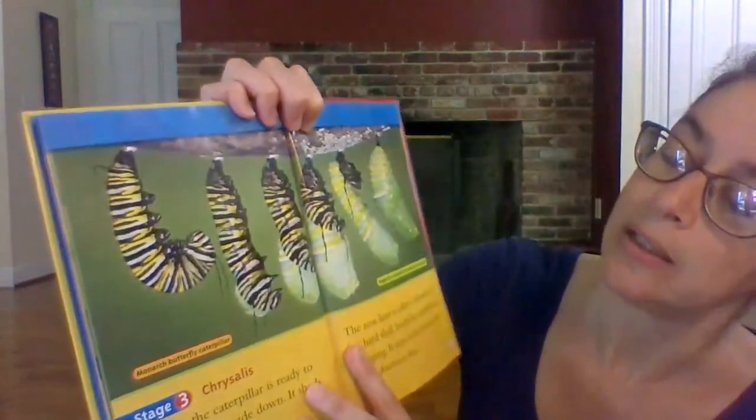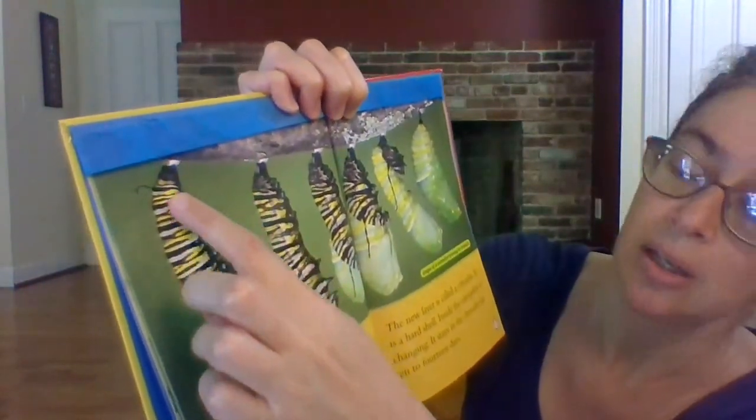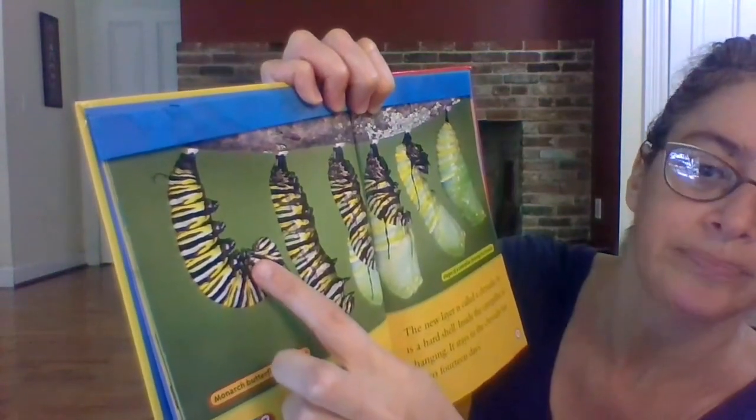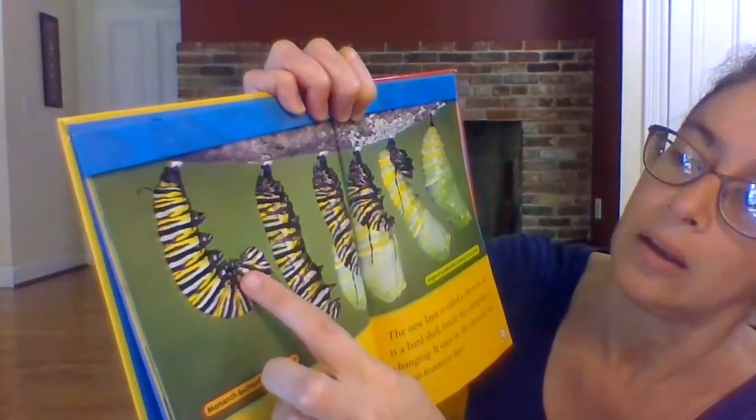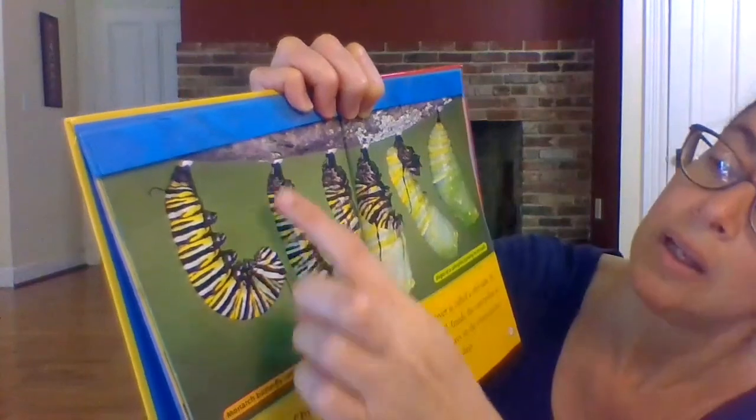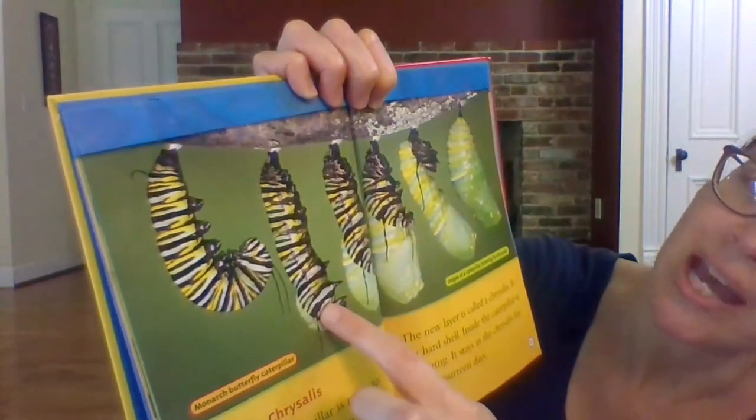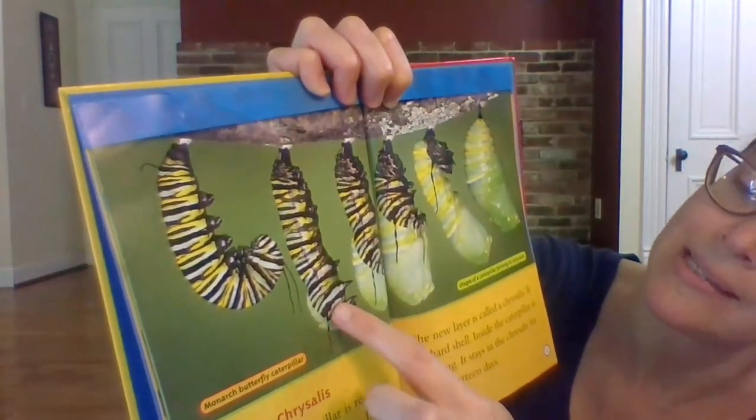Wow! So the caterpillar is really tired after all that eating and all that growing and all that shedding of skin, and he's ready to slow down. So the caterpillar chooses a branch to hang down from, and this is the caterpillar shedding its skin one last time.